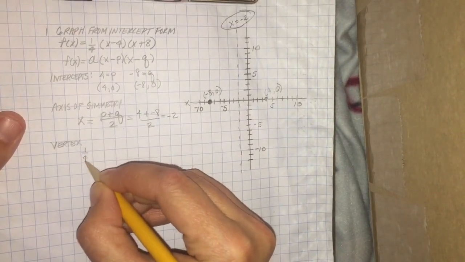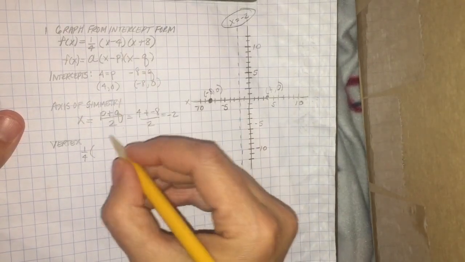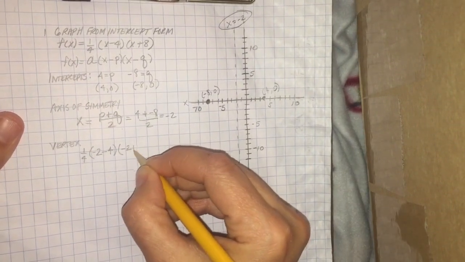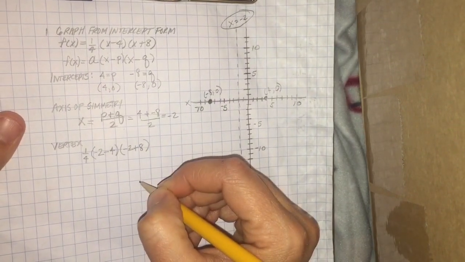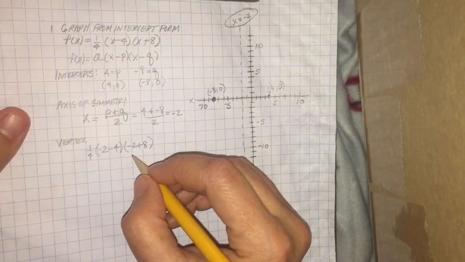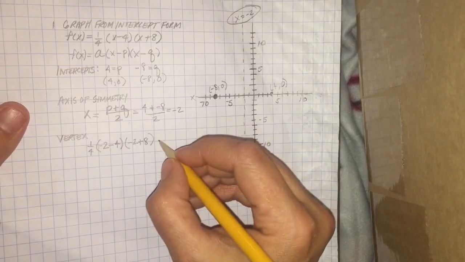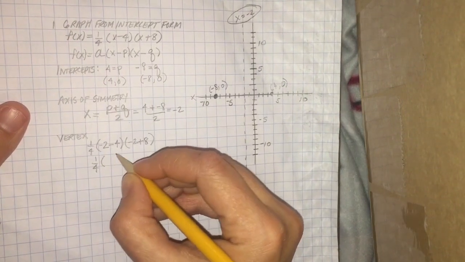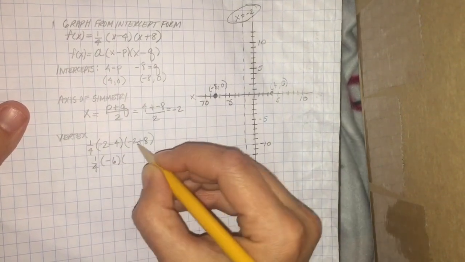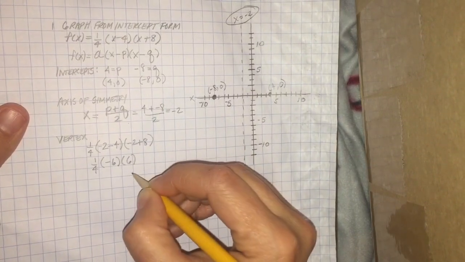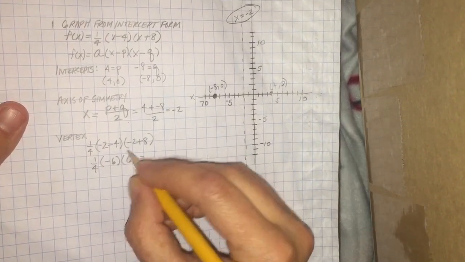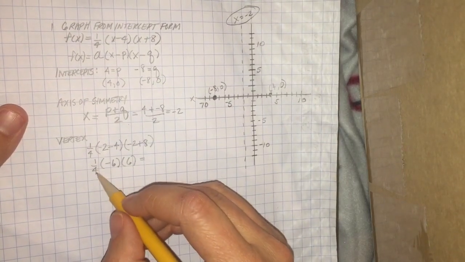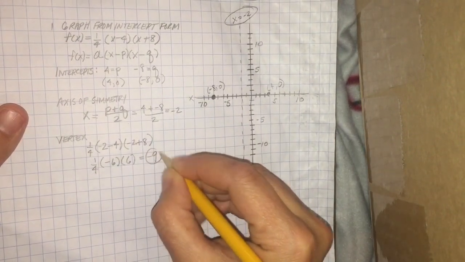So we have 1/4, and instead of x minus 4, we're going to plug in -2 for x, so it would be -2 minus 4, and -2 plus 8. Once I solve this expression, that's going to give me my y value of my vertex. So I have 1/4, I have -2 minus 4, which gives me -6, and -2 plus 8, which gives me +6. When I do this computation, I get -6 times +6, which gives me -36. And when I multiply that by 1/4, I get -9.